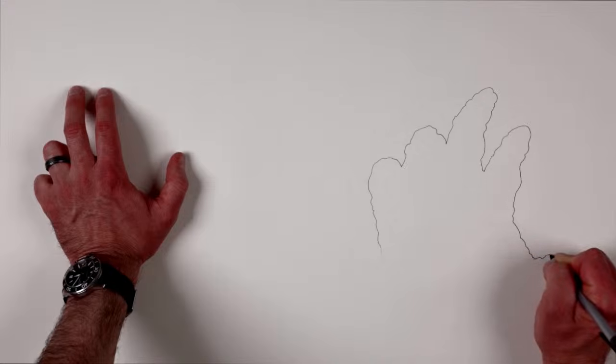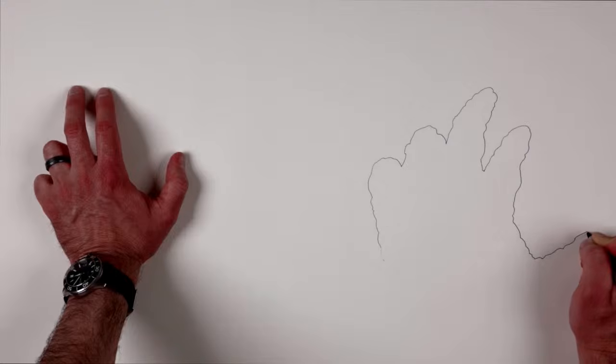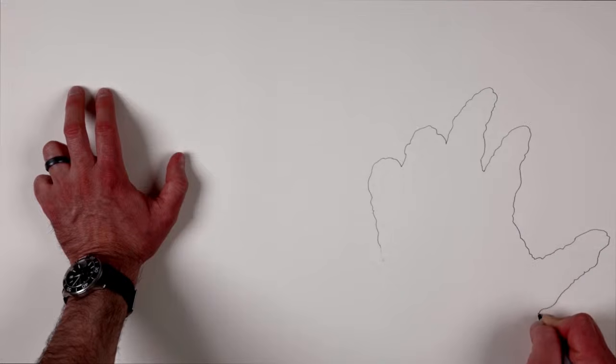So finally, I'm arriving at my thumb, and at this stage, I don't even know that I have enough room left on the paper for this drawing. I don't know how big or small my drawing is. All of my attention is going to focusing on the tiny details of the contour. I have not looked at my drawing once, and of course, I have not lifted my pen.